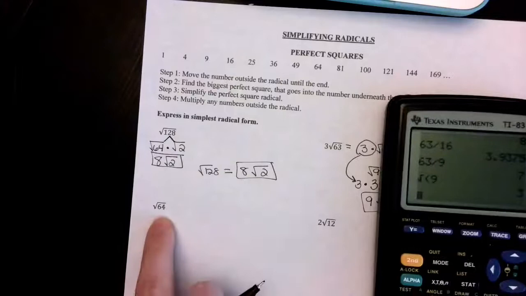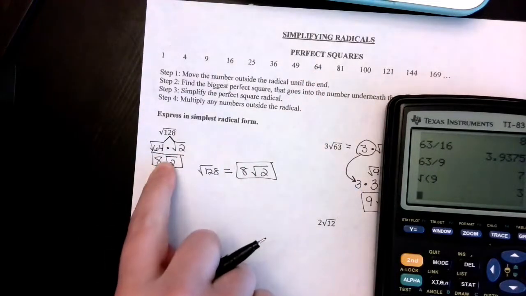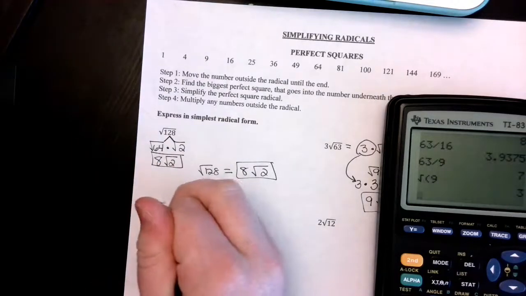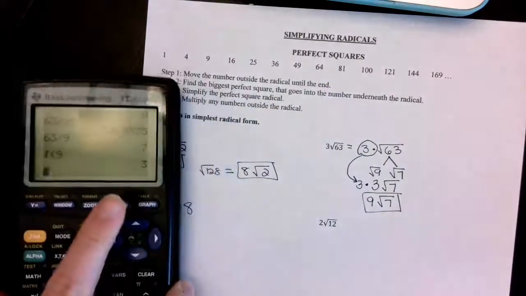You can also check right from the beginning. Square root of 64 falls up here. And we already did that in the first problem. Square root of 64 is 8. So this answer just simplifies to 8. Always check to see if you have a perfect square first. Alright, our next one.